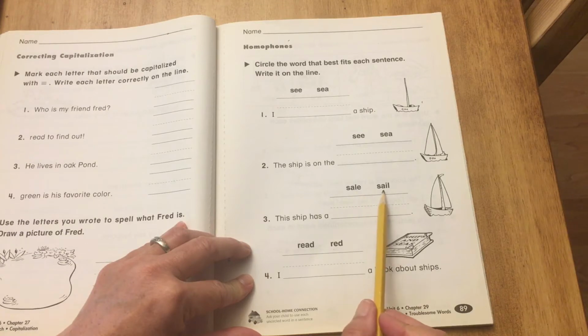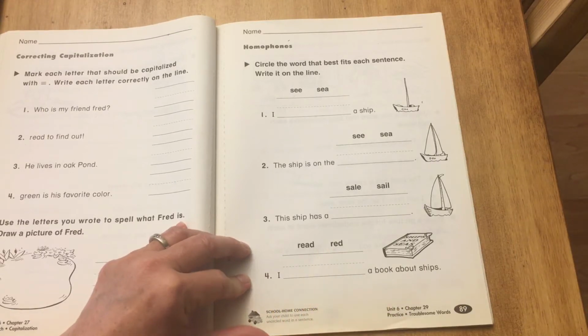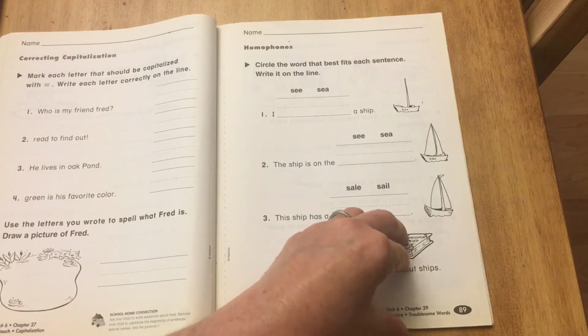And that is the sail on the boat. Read and red: the first one means that you already read the sentence, and you already know the color red. So you're going to read the sentence and see which one makes sense within the sentence.